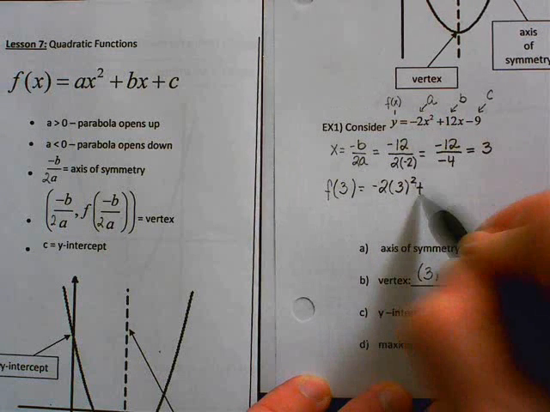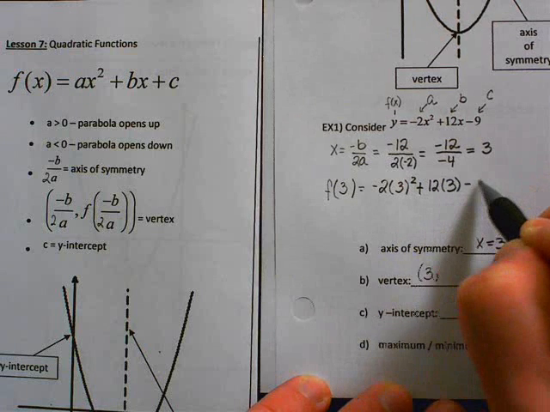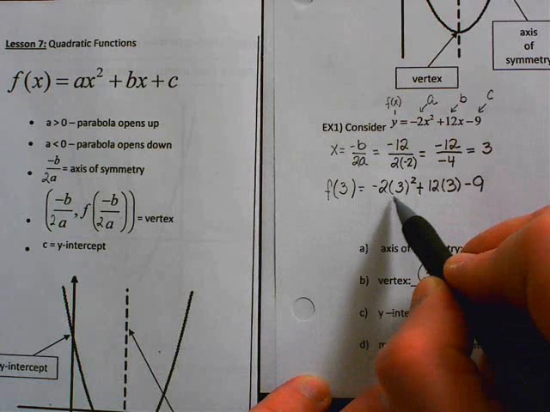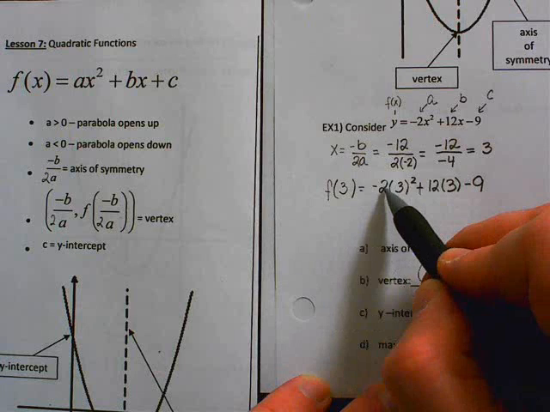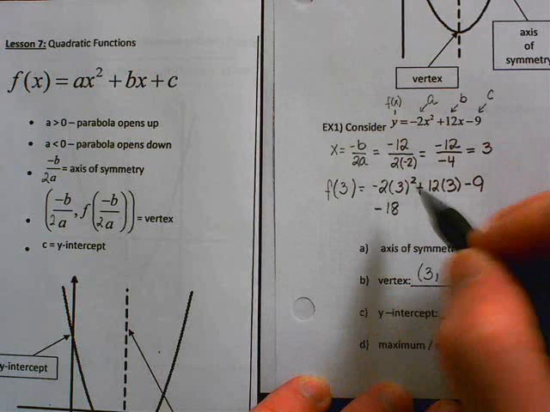Now that we have that, let's do our calculations. 3 to the second power is 9. Negative 2 times 9 is negative 18. 12 times 3 is 36. And let's bring down the 9.